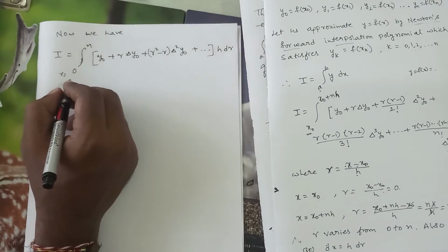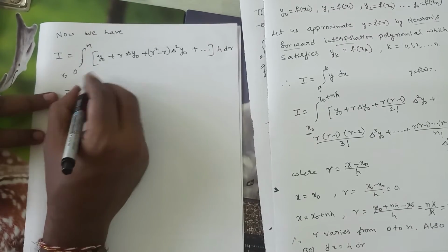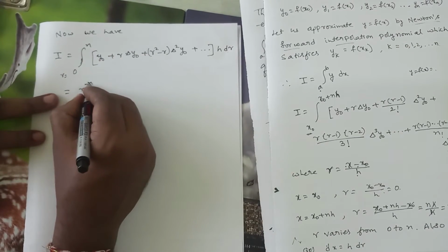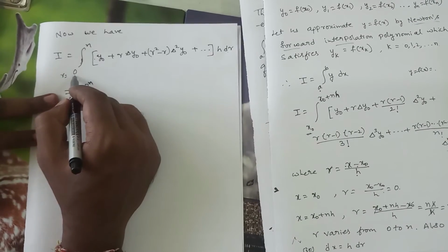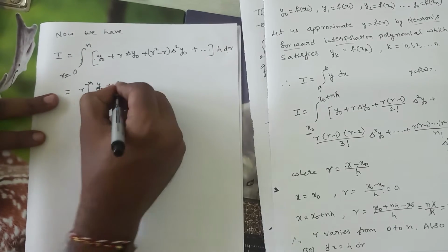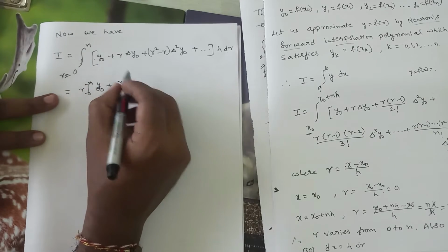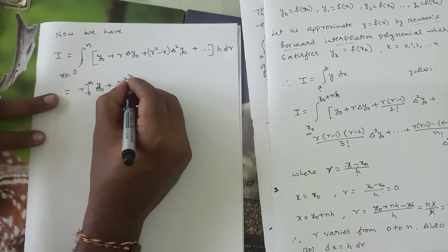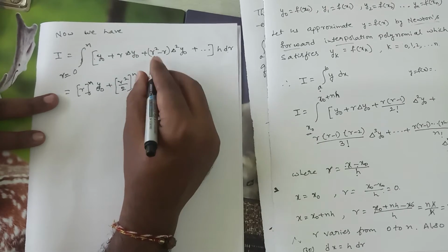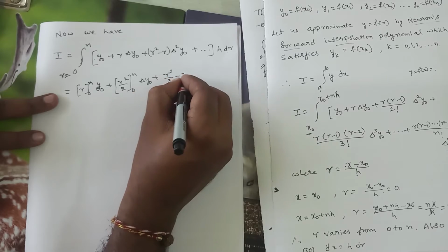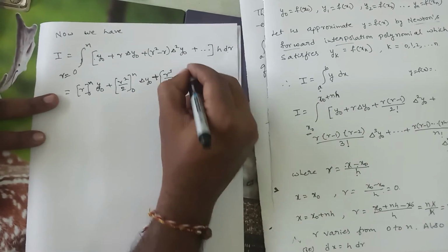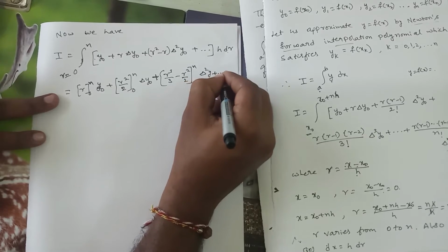So if you integrate with respect to r, for 1 you get r, with limit 0 to n, into y naught, plus r square divided by 2 with limit 0 to n, into delta y naught, which is constant, and here r cube divided by 3 minus r square divided by 2, with limit 0 to n, into delta square y naught, plus so on.